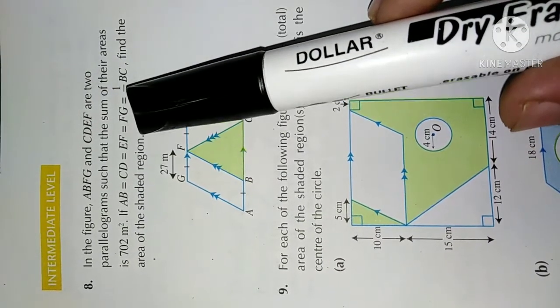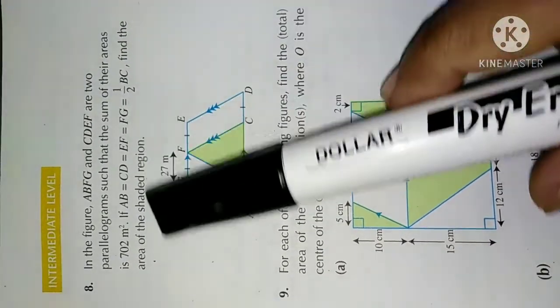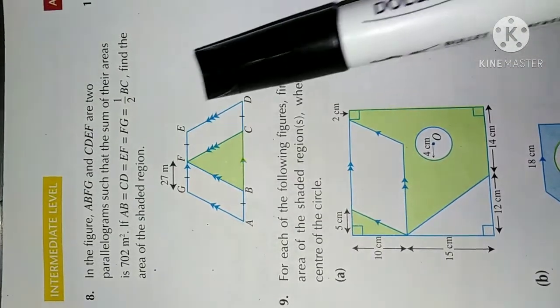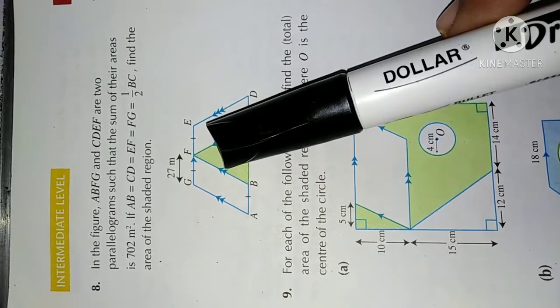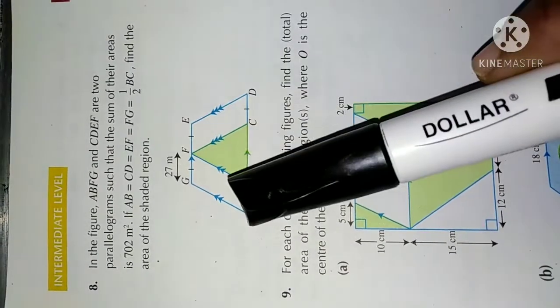Okay, question number 8: in the figure, ABFG and CDEF are two parallelograms such that the sum of their area is 702 meters square. If AB is equal to CD is equal to EF is equal to FG is equal to half BC, find the area of the shaded region.